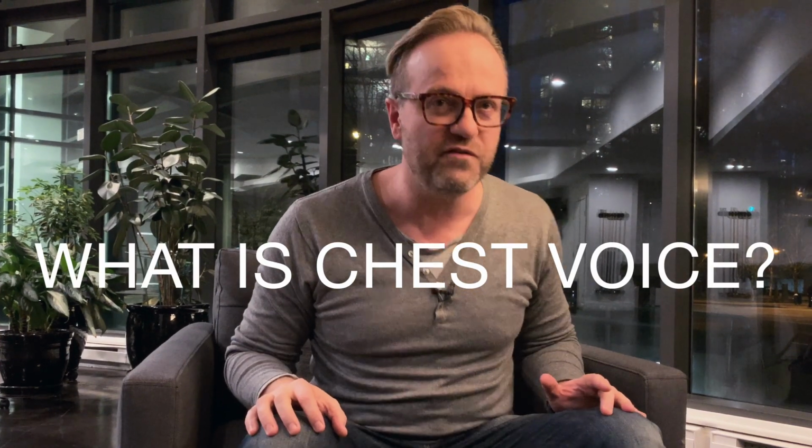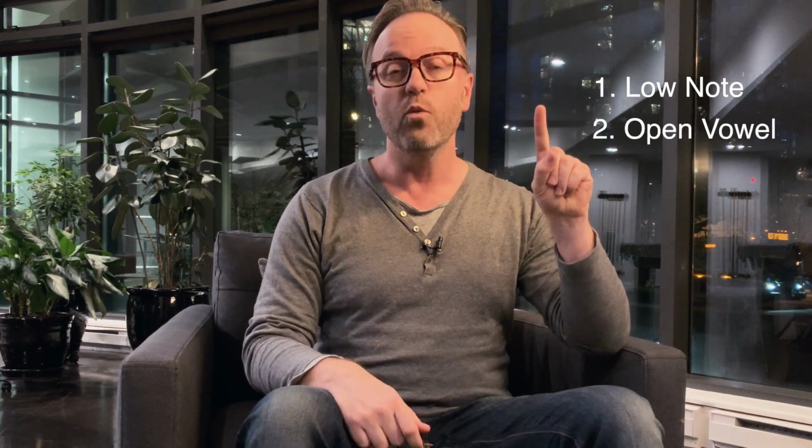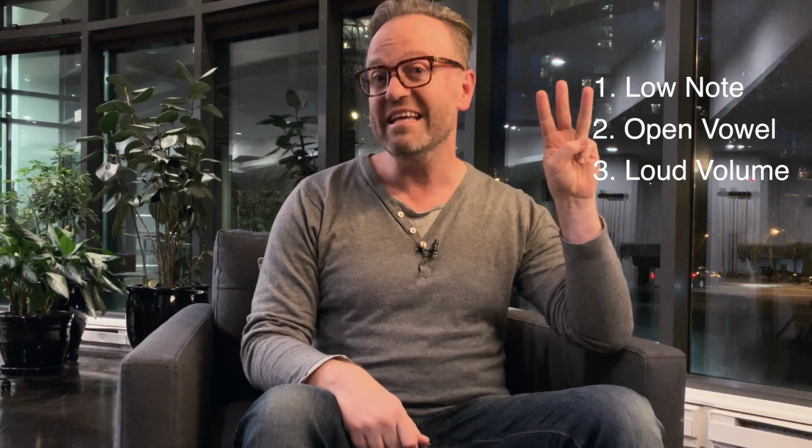So what is chest voice? Well, it's the lower range or lower register of your voice when you sing or speak. How do we find our chest voice? A really easy way is take your hand, put it on your chest, and say, ah, kind of loud. Really what we're looking for is three things: a low note, with an open vowel, meaning an ah or an ah, at a fairly loud volume. So the combination of those three things should produce chest voice in you.